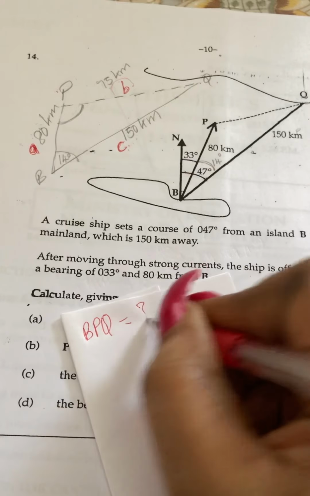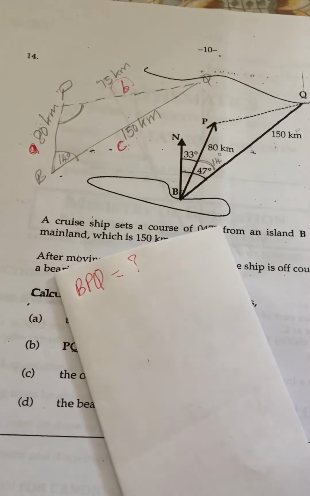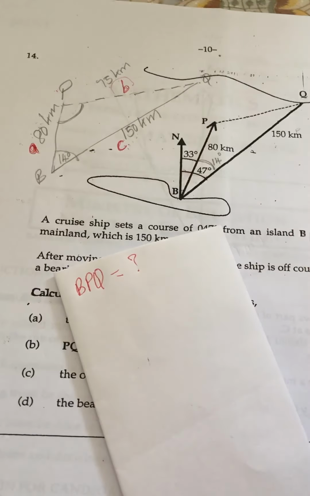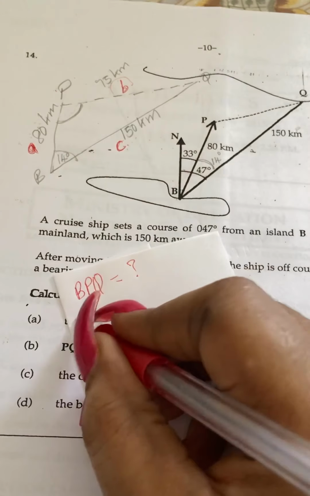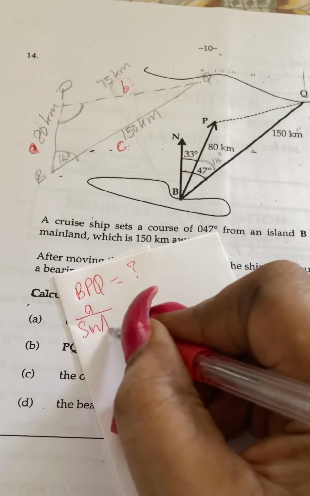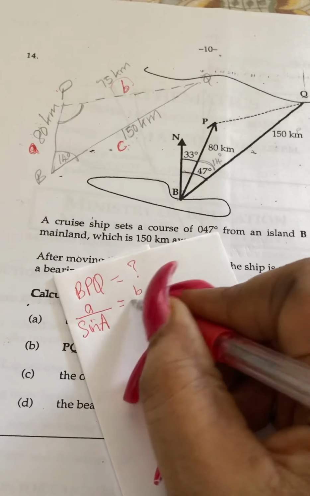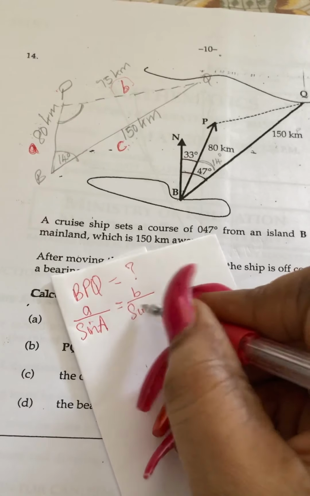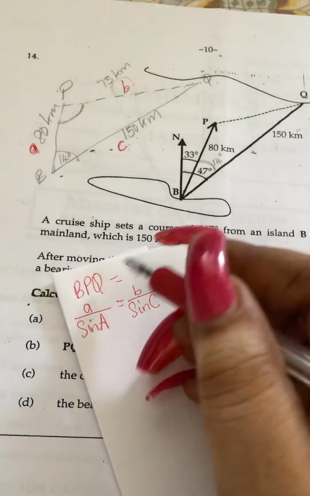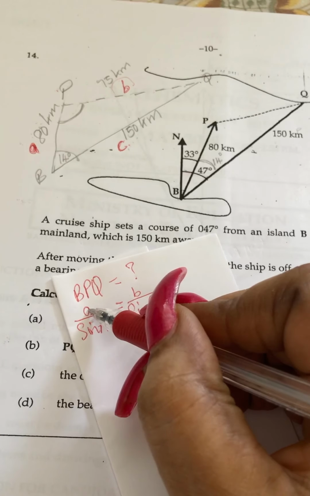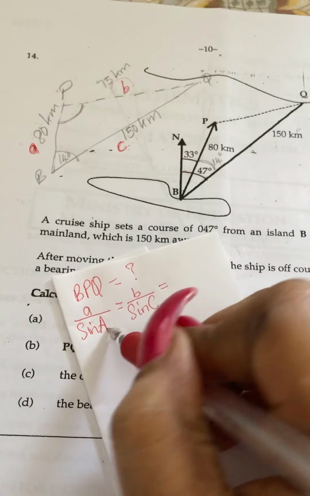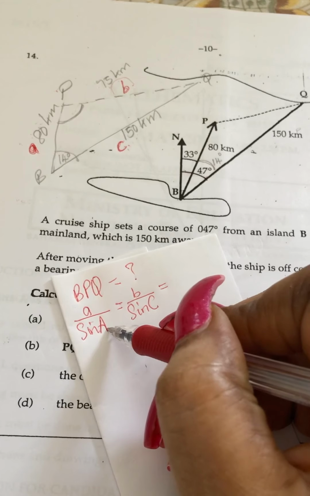BPQ. Using the sine rule in this case, and remember what it says to us, small a over large A is equal to small b over big B, but the numerator represents the side. The denominator represents the angle, right?